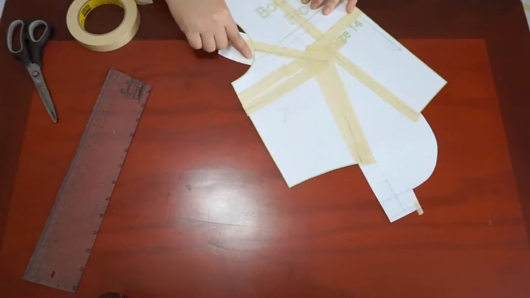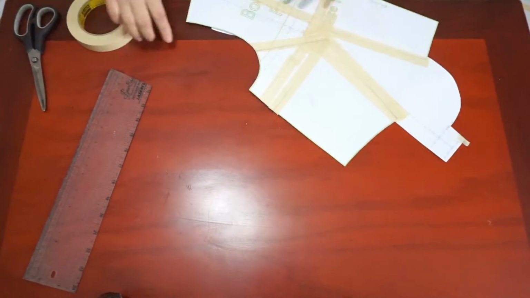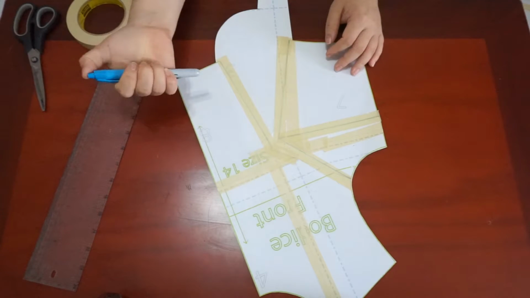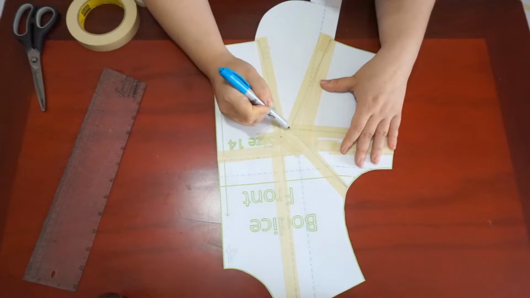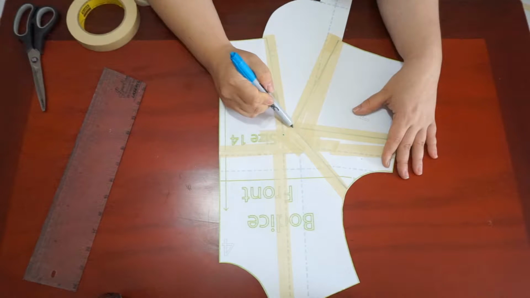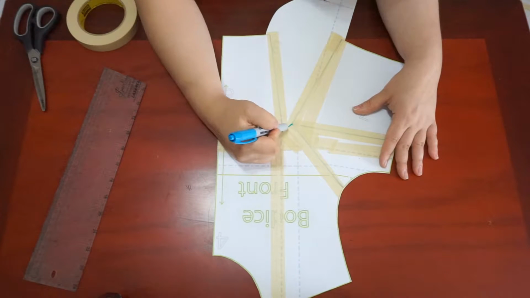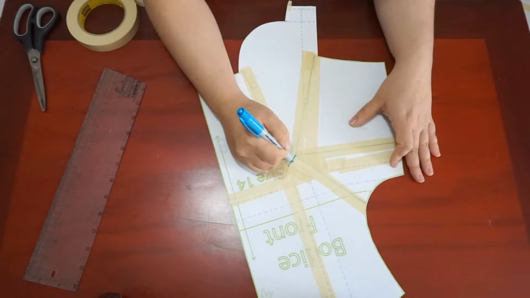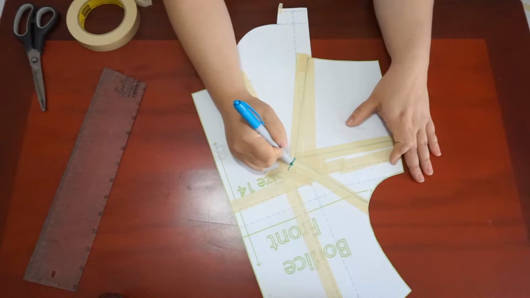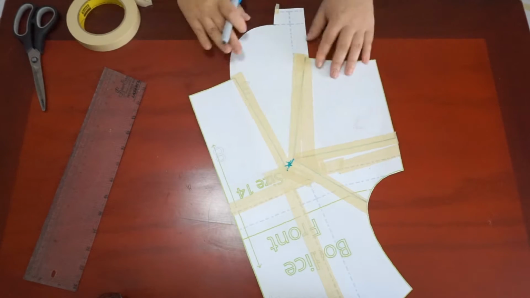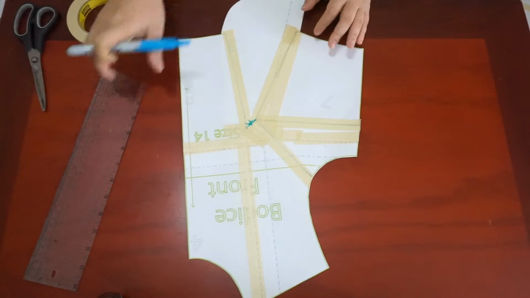I'm just going to quickly trim away the little piece that's sticking into the armhole. Before you trim away anything else, you're going to want to make the new star point. To make this easier to find the new star point, you're going to want to draw a line between the 2 points that used to connect at the original star. Once that's done, make a little mark in the middle of that line. That's your new star point.